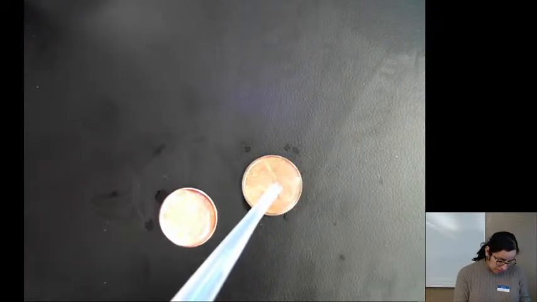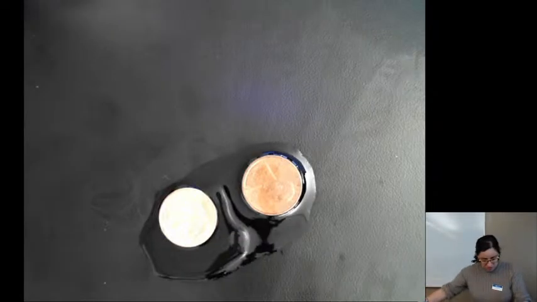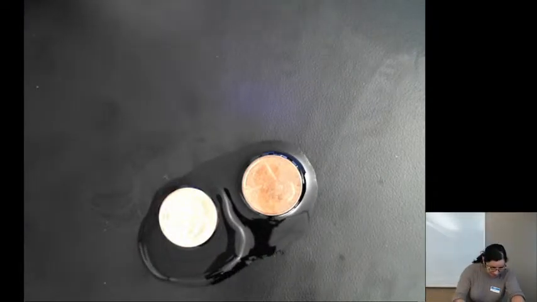Still managing to put some on there. Oh no, my cyclohexane shot out. So now it kind of displaced some of my water. I'm making a mess too. Try to redo this water.